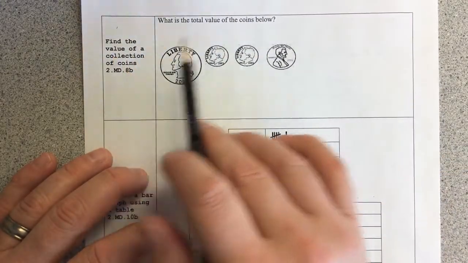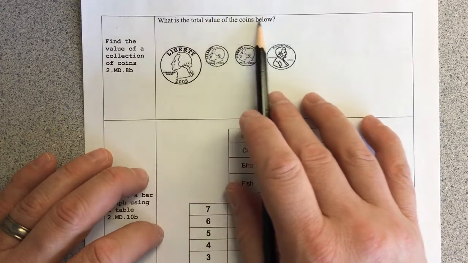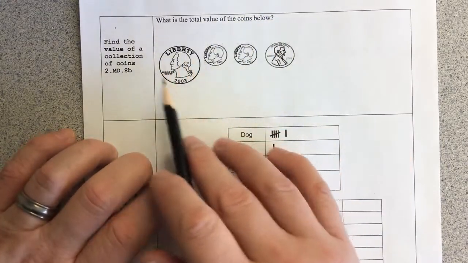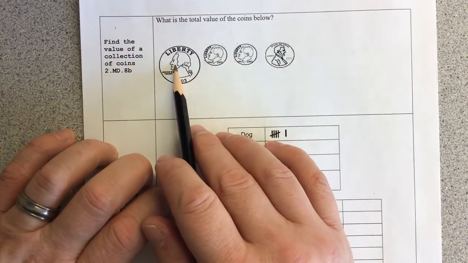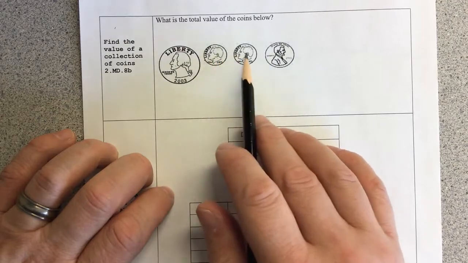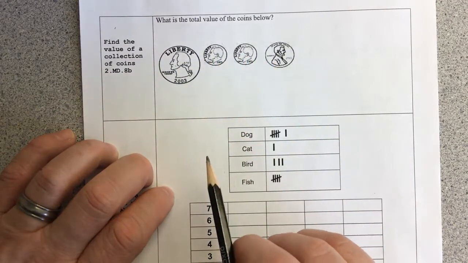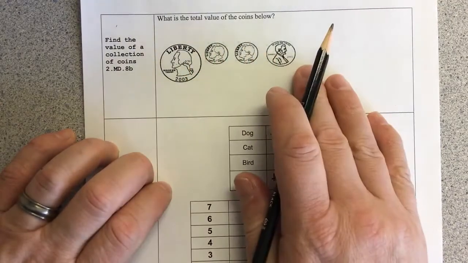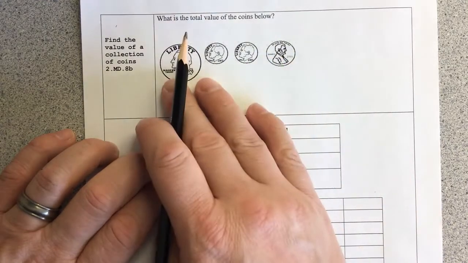Find the value of a collection of coins. What is the total value of the coins below? So I've got these coins. Well, I've got a quarter. These are dimes. And this is a penny. Okay, so the first thing I have to be able to do is just simply identify the coins.